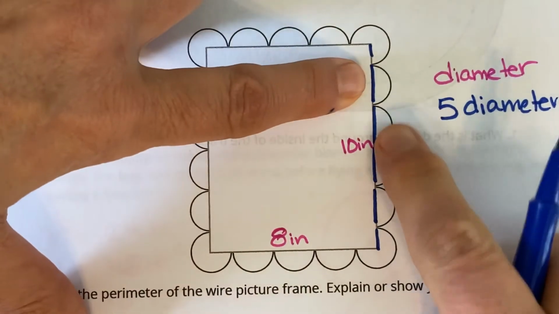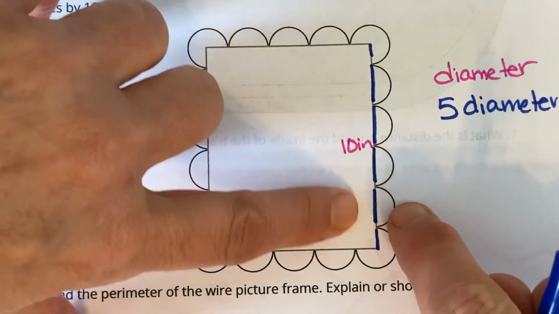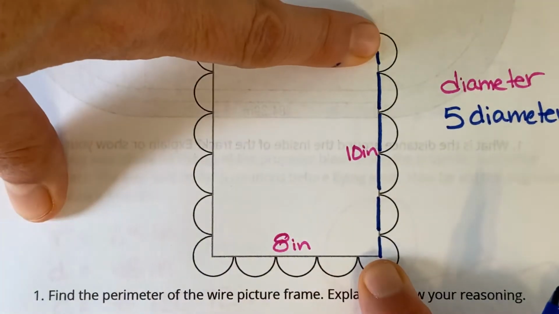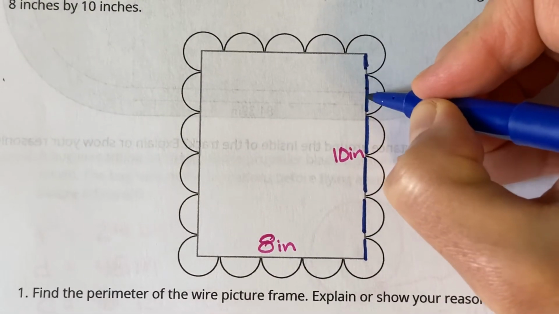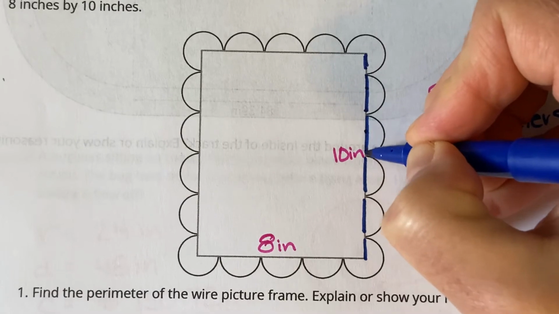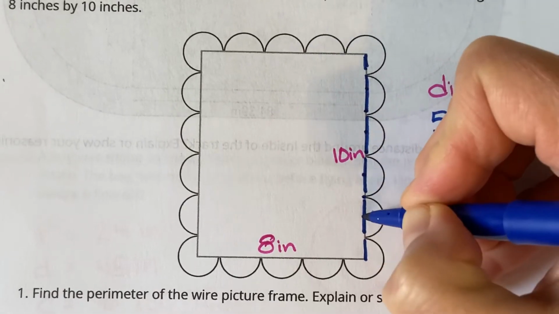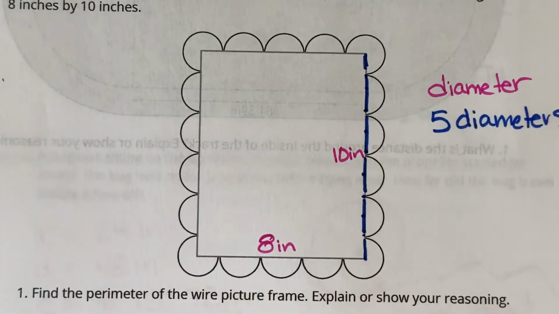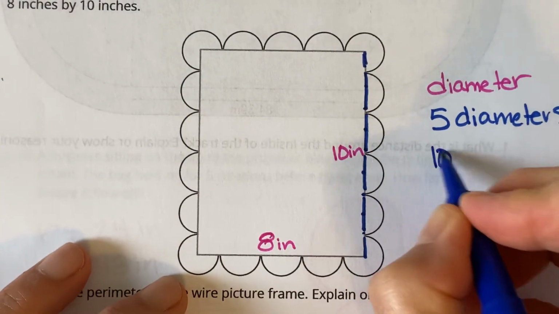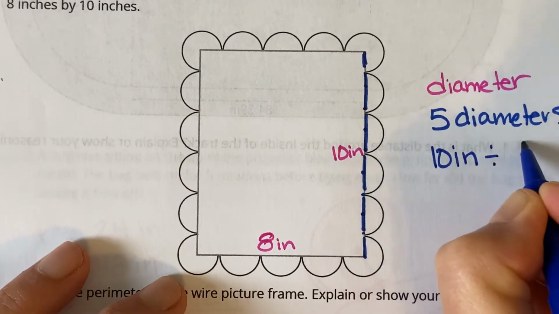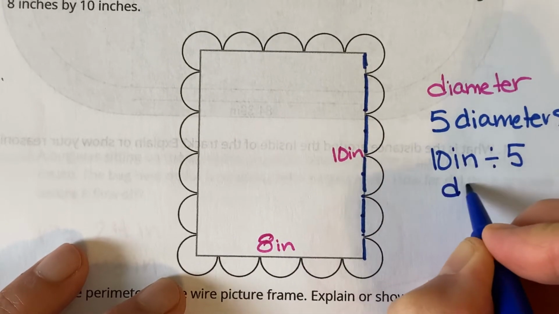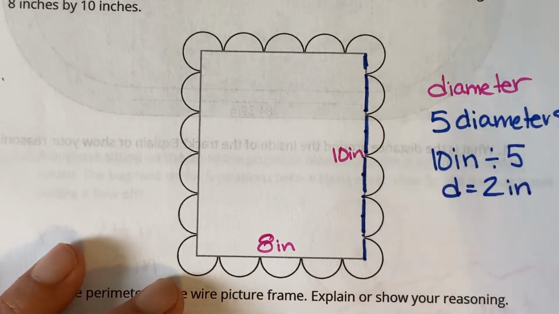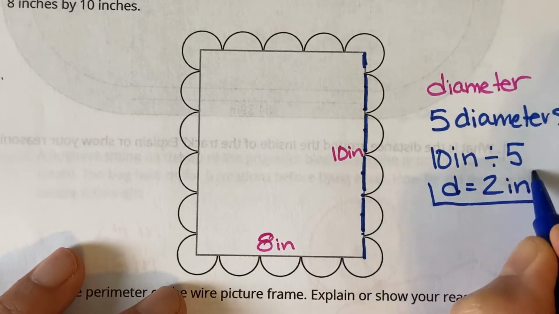If I wanted to look at radiuses, I would have said I have 1 radius, 2, 3, 4, 5, 6, 7, 8, 9, 10. All right, 10 inches divided by 5 diameters, each diameter is 2 inches. That would be the first thing I need to figure out.